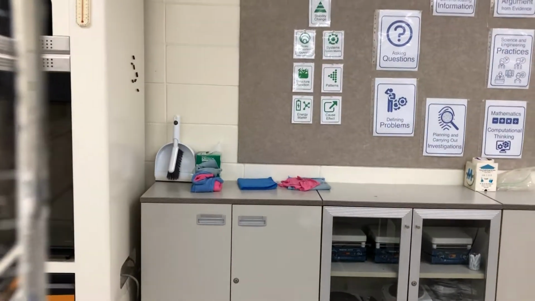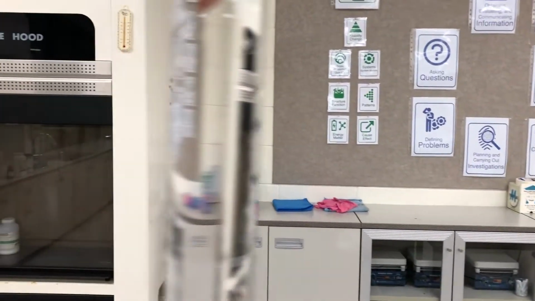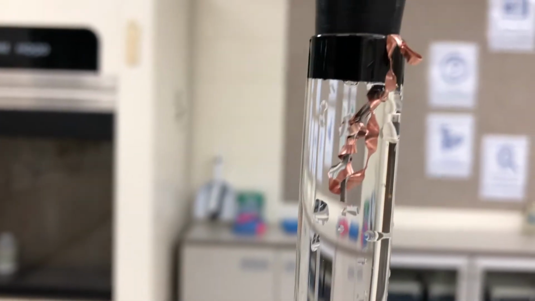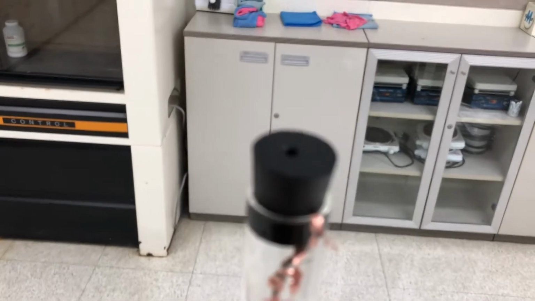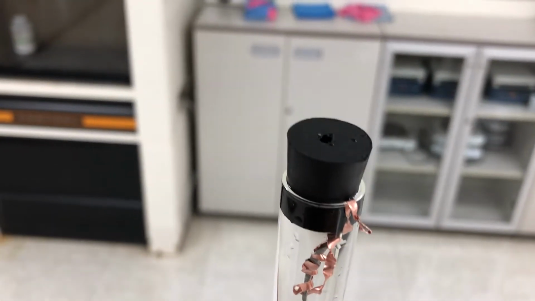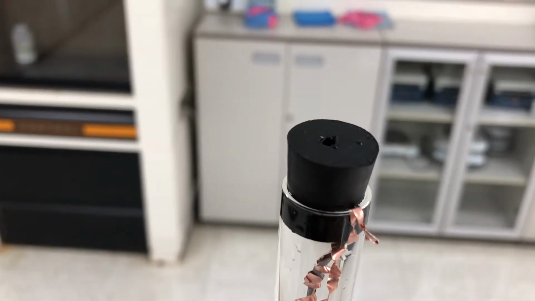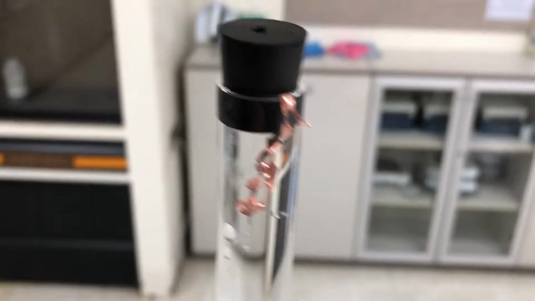Okay, and let me zoom in. Oops, let me zoom in again. There it is. Okay, and I put the stopper in, and now the stopper, you can see there's a hole at the top. So when hydrogen gas is produced, it's going to kick solution or liquid out the bottom.